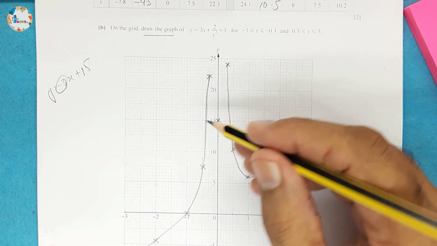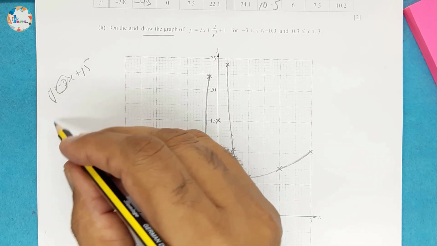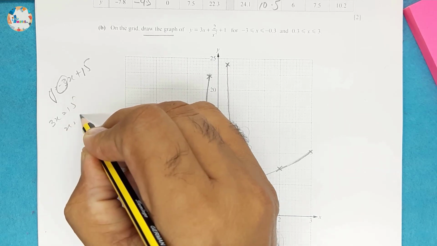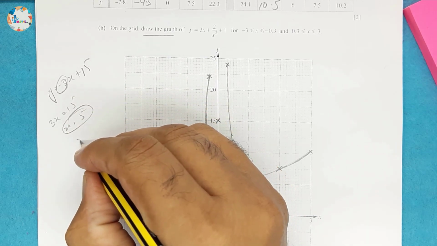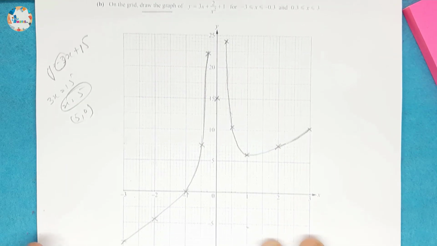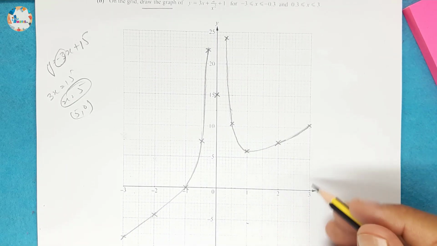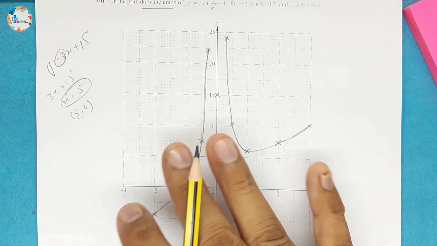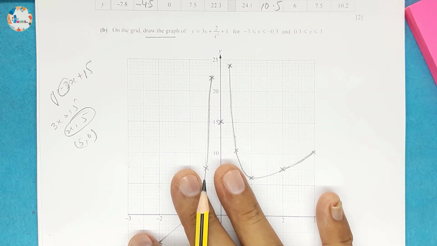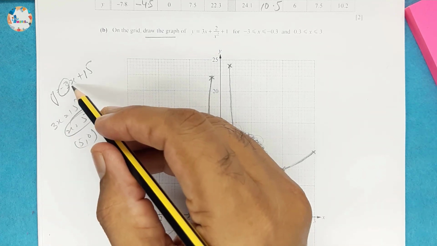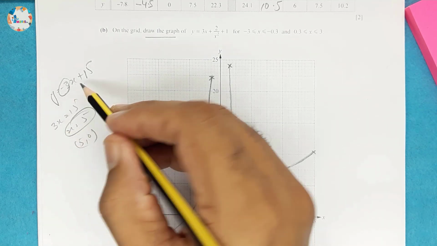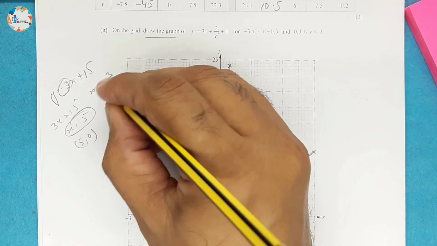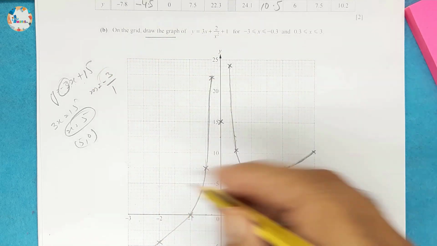So if we replace, for example, y is equal to 0, so 3x will be equal to 15, x is equal to 5. So point will be 5 and 0. So we can check for the point 5 and 0, but there is no 5 on this side, so we can't take 5. So what we can do, in this one we can use the gradient, which is minus 3. So m value will be equal to minus 3 over 1. This is rise over run.